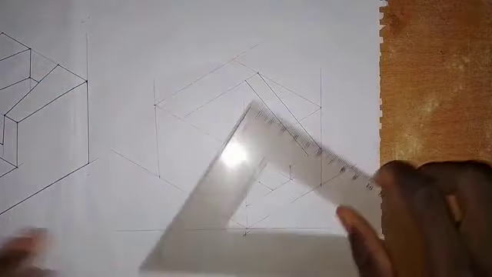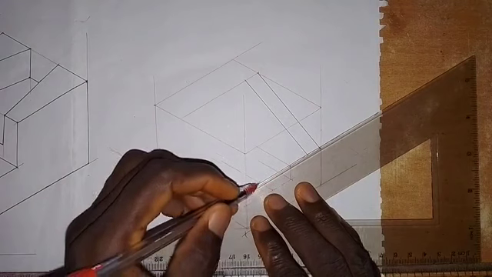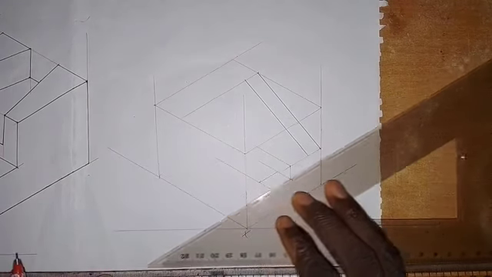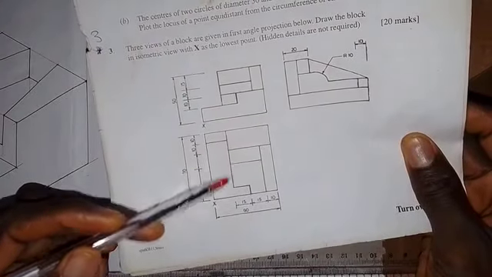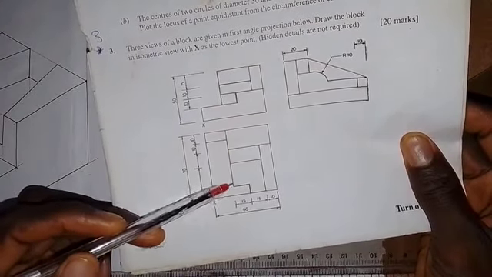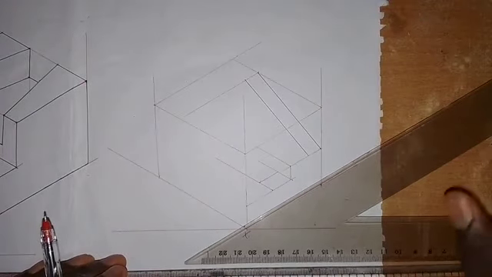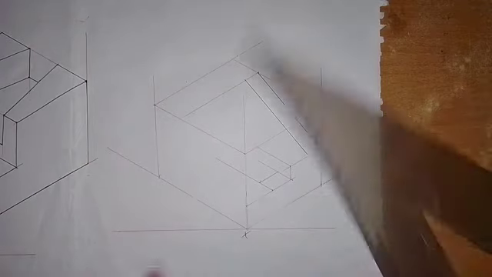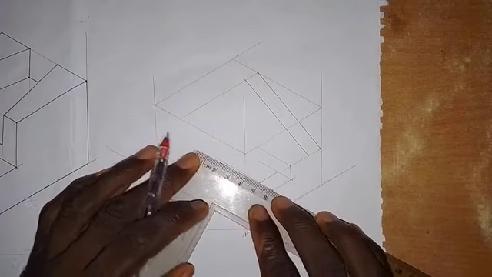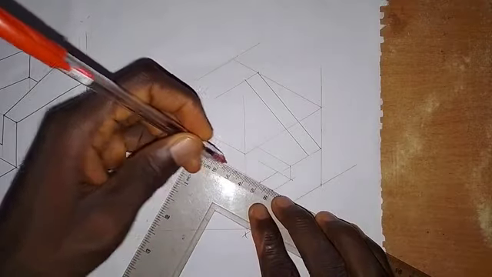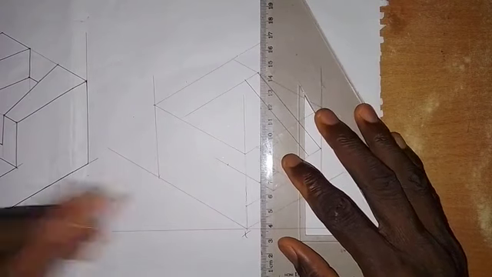So this is 10. So here I will draw a line from this point to this end here. Then the distance from here to here is 25 millimeters. It is not written there, so I'm just looking at that to be okay. That's 25.